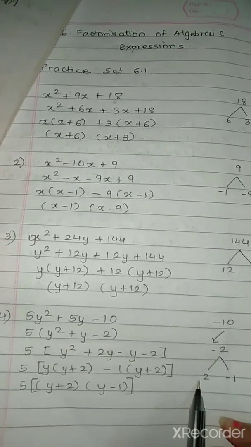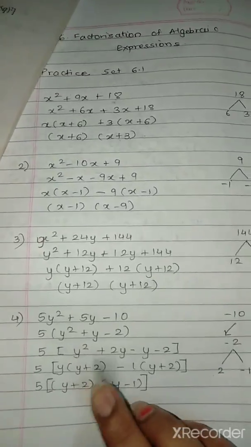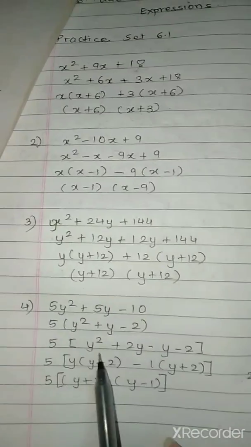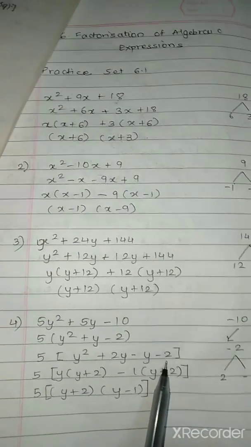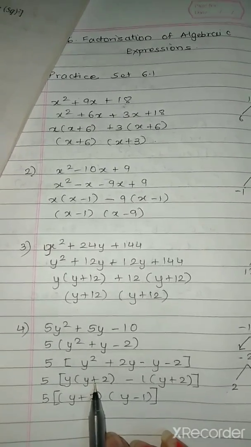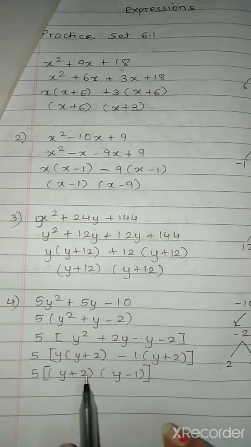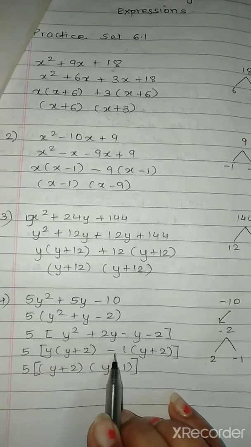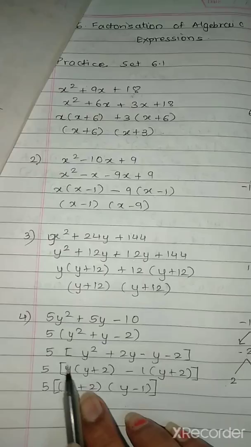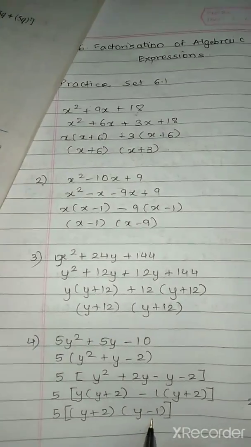So minus 2 is 2 ones are 2 and 2 minus 1 is plus 1. So again y square plus 2y minus y minus 2. Again the first two terms as 1 and the last two terms as 1. Finding the common factors, we common is y, we are left with y plus 2. Here the common is minus 1, we are left with y plus 2. So again these two brackets one time and the remaining terms in the other bracket, that is y minus 1. So 5 I have written here in the square bracket, since 5 is common to y plus 2 as well as 5 minus 1.